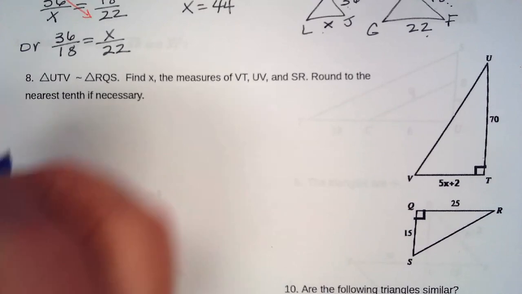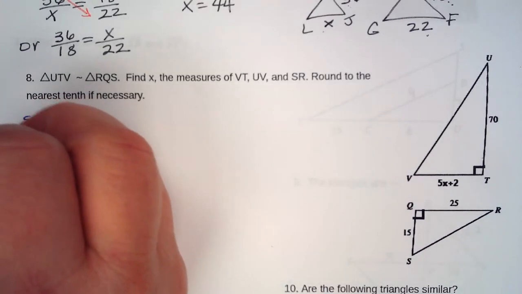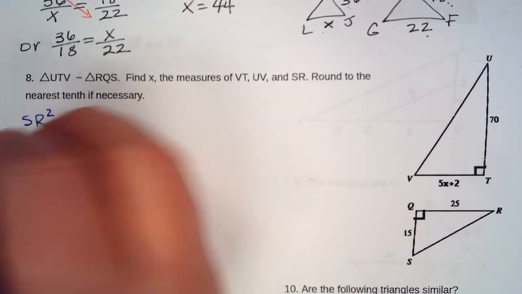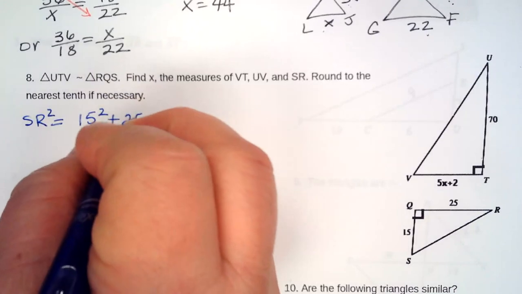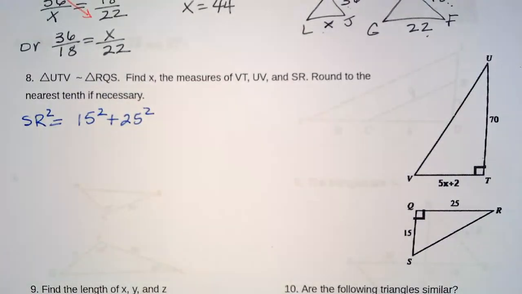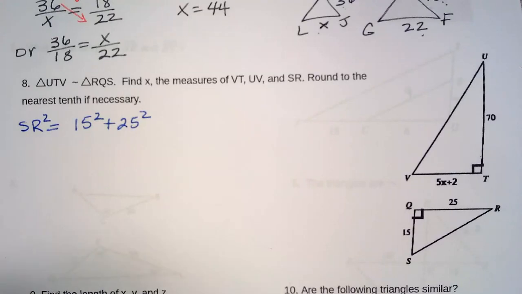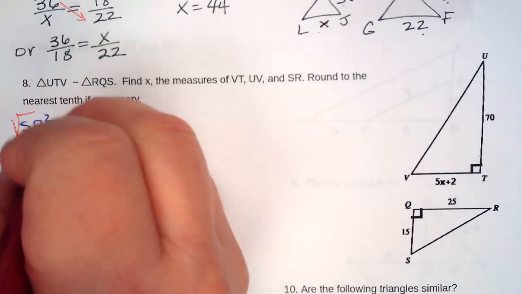So, SR squared is equal to 15 squared plus 25 squared. The opposite of squaring is to take the square root.